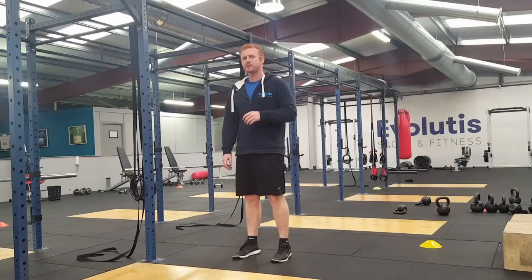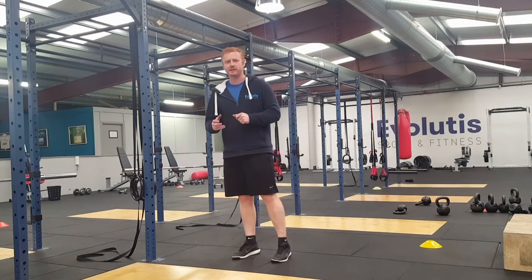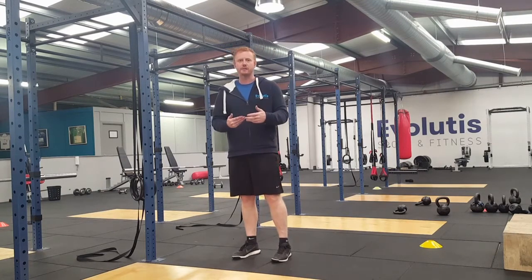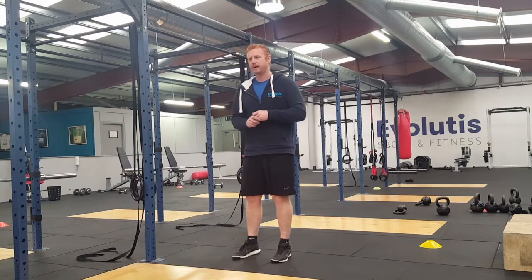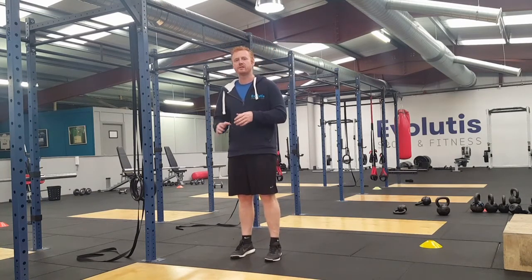Okay, one of the lads asked me what the difference was between dynamic stretching and static stretching, and sometimes when we're speaking about this stuff, we make presumptions as coaches and trainers. So just to point out the difference between those two things, because it is important to understand. Your dynamic stretching is stretching done on the move, and it's to prepare you for your training session.